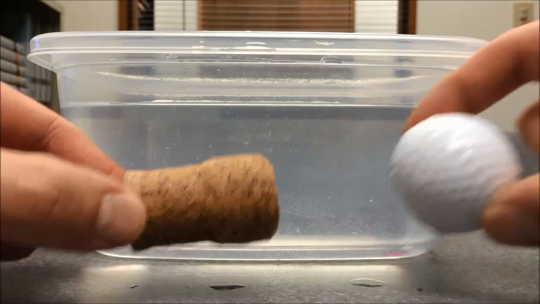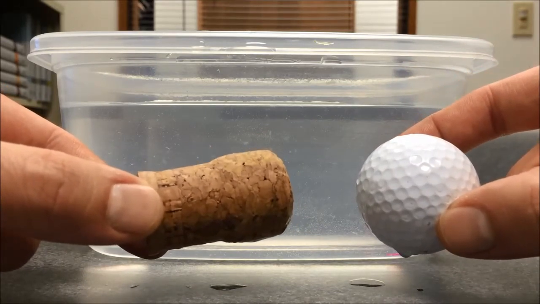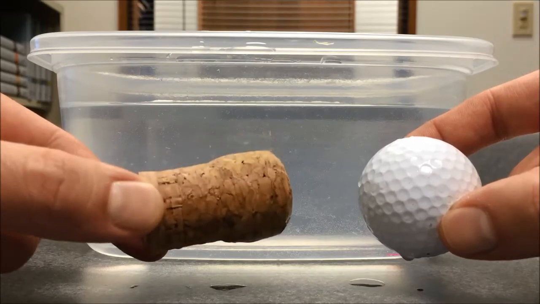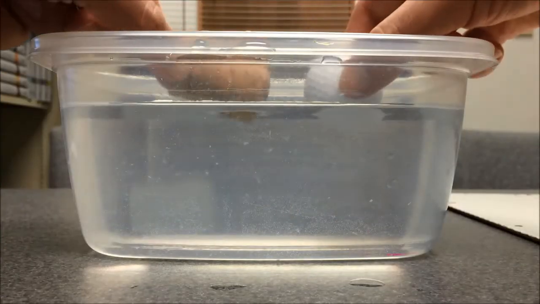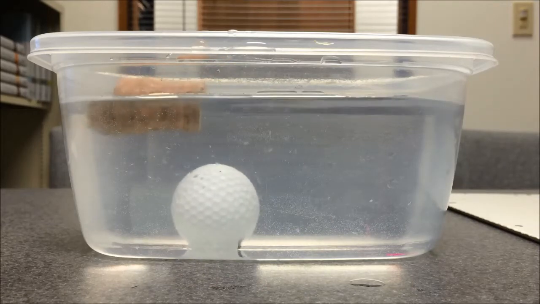For example, when we ask them which of these two objects will float, they easily say that the golf ball will sink and the cork will float. And when we put them in the water, their predictions are held up.